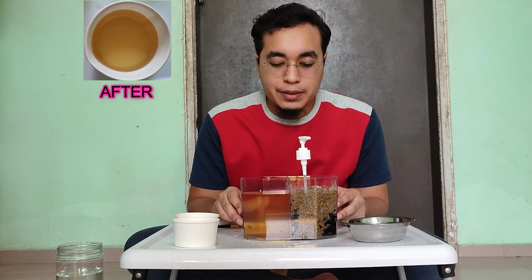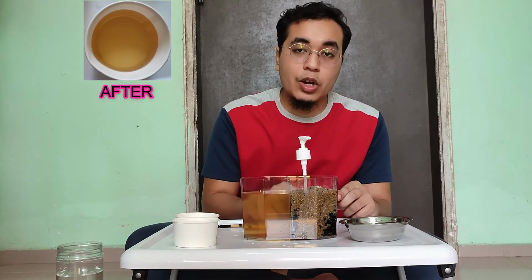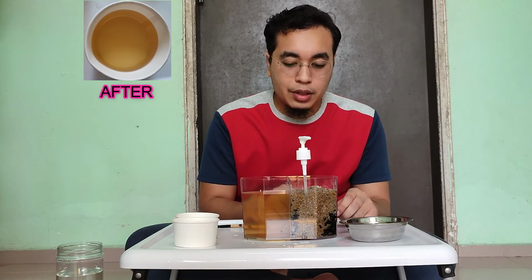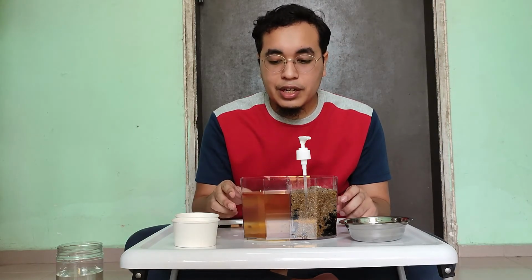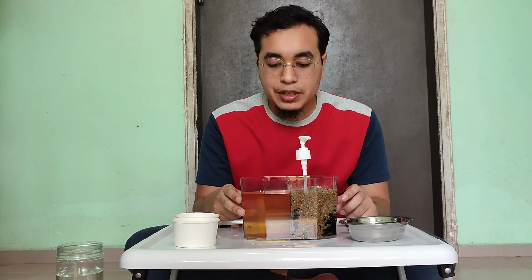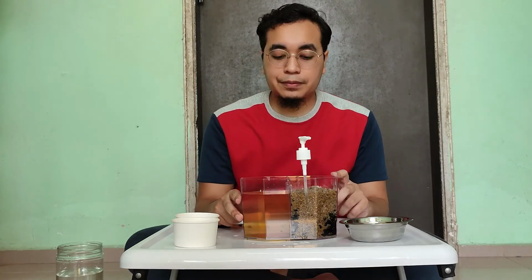After 5 minutes, the leachate solution has infiltrated into this groundwater compartment. As a result, the river water condition here is already cloudy because of this leachate pollution coming from the landfill activity.